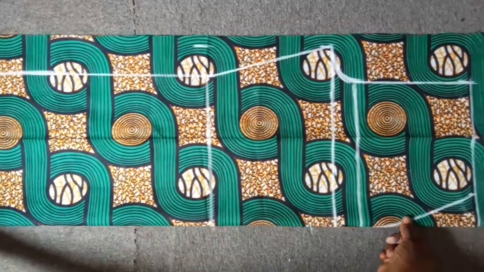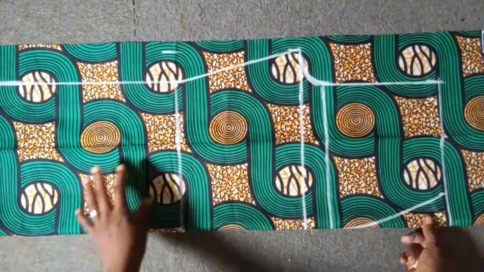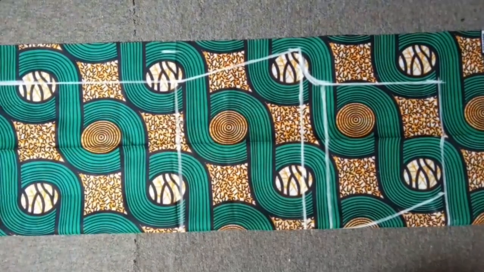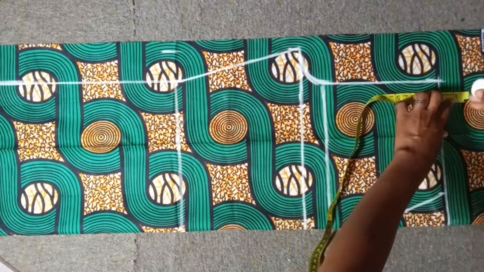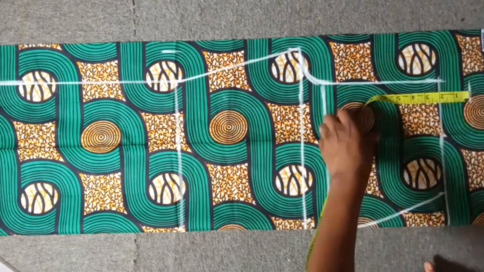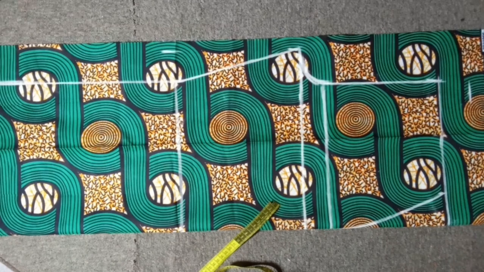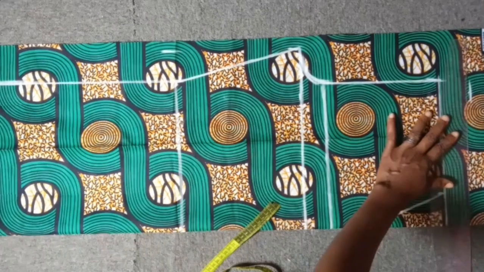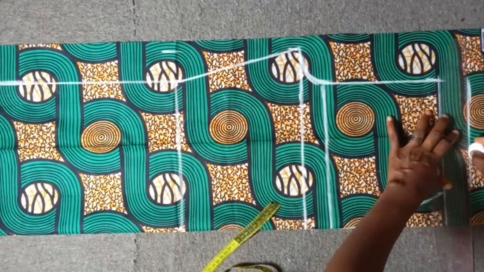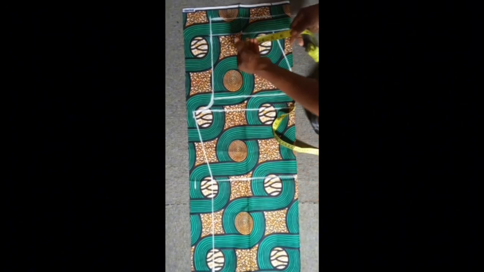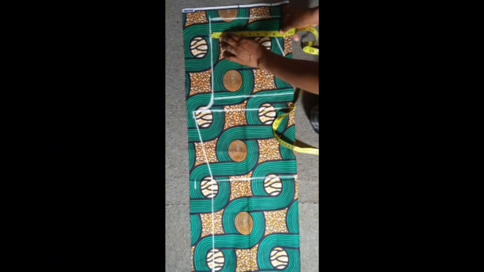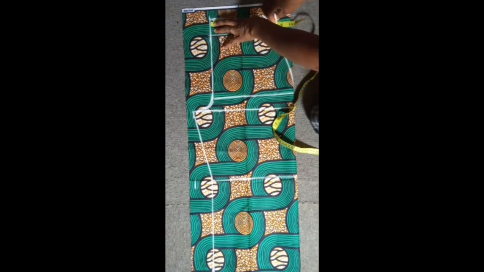Now please note that since I'm making a palazzo trouser, I want mine to be high waist. So I'm going to be adding an additional measurement of 2 inches at the upper part. I don't want it to start exactly from my waist area, so I'm adding that 2 inches. I'm going to extend whatever measurement I have here. So like I said, it's a high waist trouser, so I'm adding 2 inches here, then the same 8 inches I have for my waist circumference is the same 8 inches I'm going to have here.